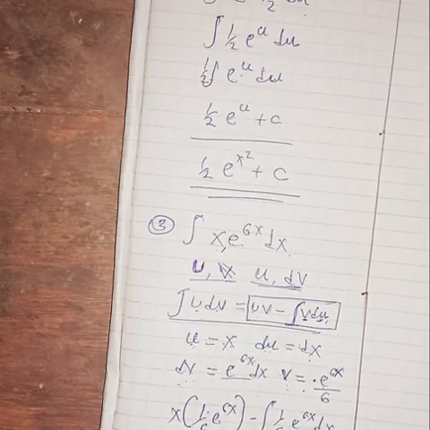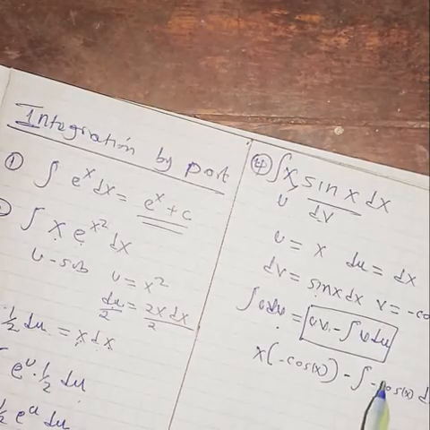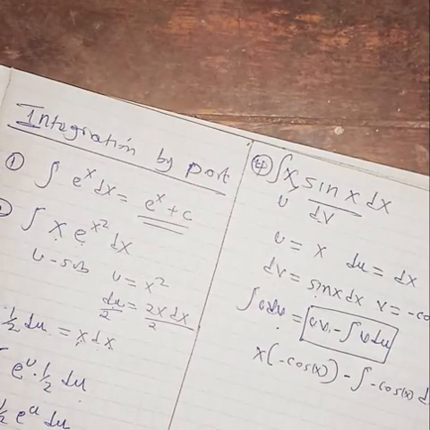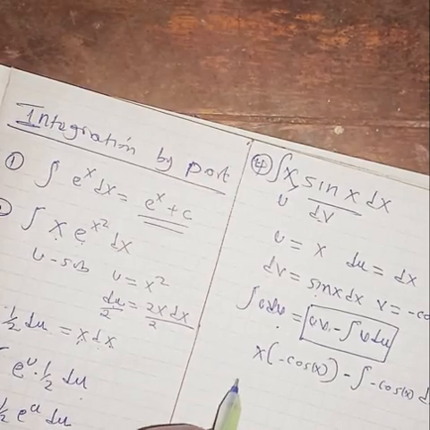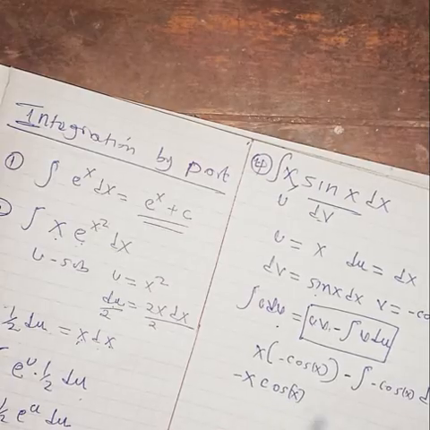You integrate this one, you differentiate this one. It's just like that. I wanted to make something clarified well so that people do not get confused.